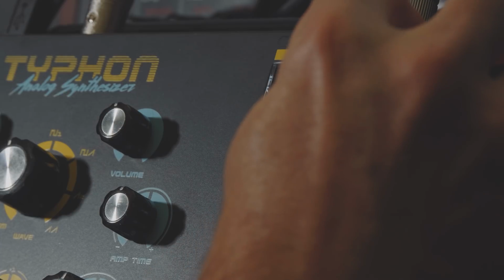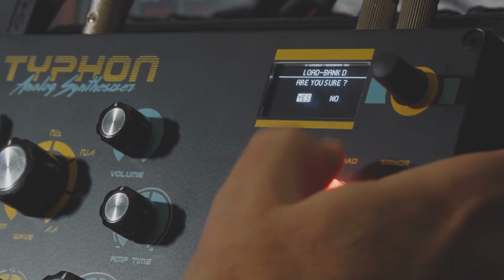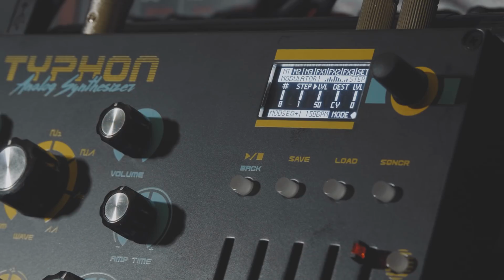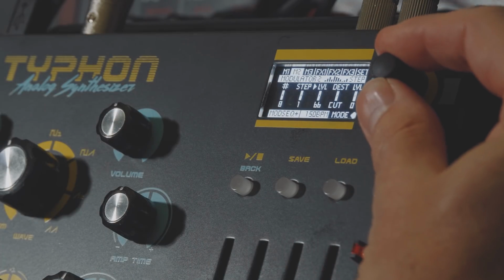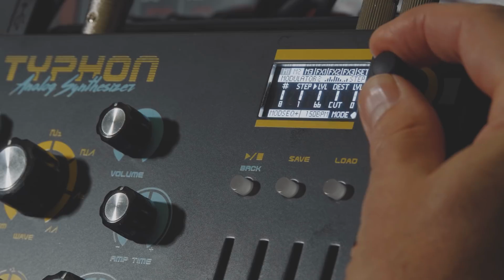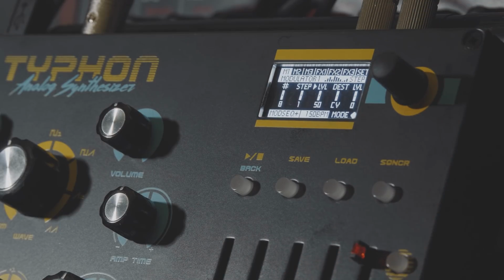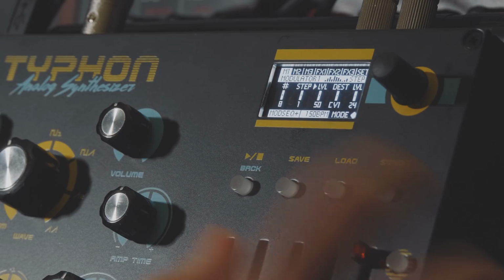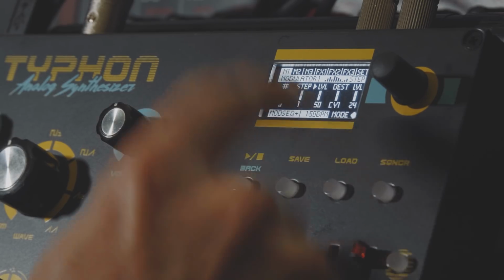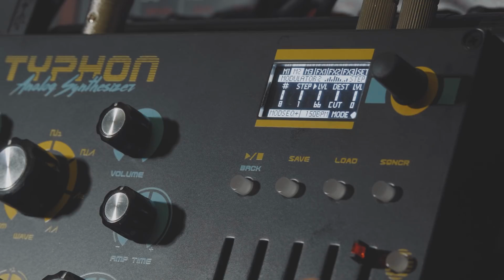So I'm going to load now a patch that I've set up. This particular patch is using 2 modulators. Modulator number 1 is, if I scroll through the list of destinations, it's modulating CV1, and modulator number 2 is modulating CV number 2.